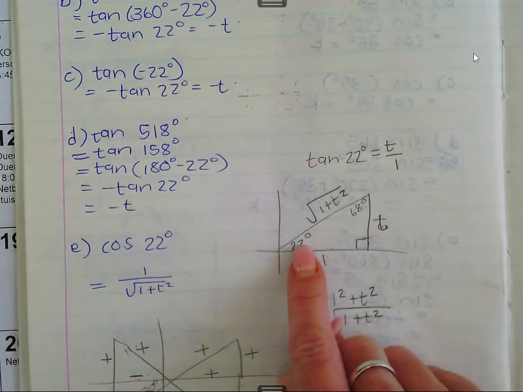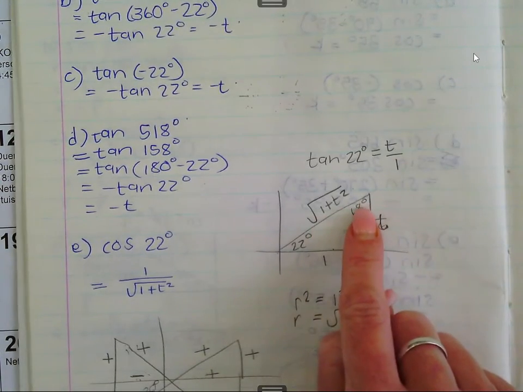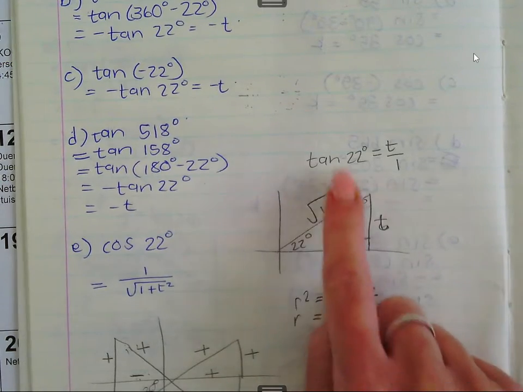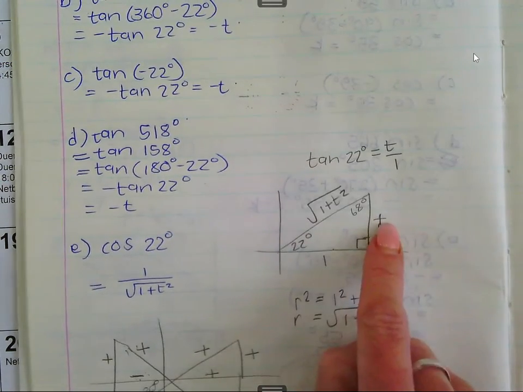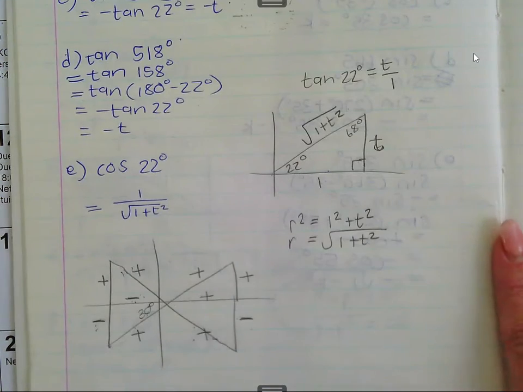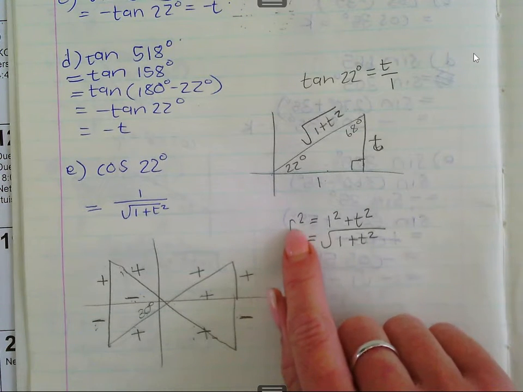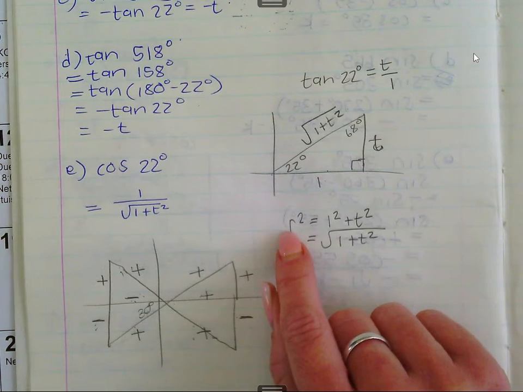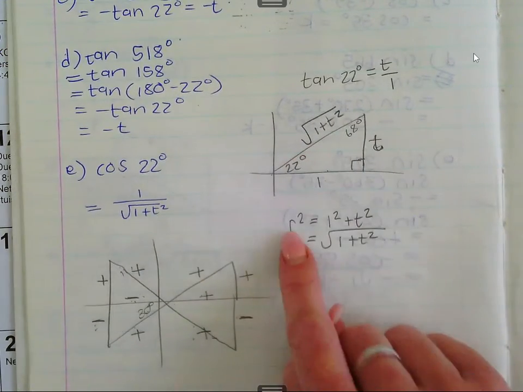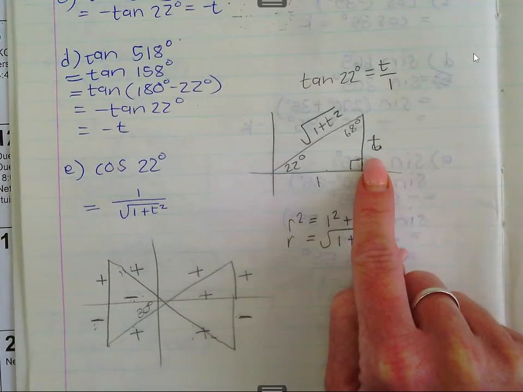That angle is 22. It's in the first quadrant. The opposite angle there must be 68 because they must add up to 180. Tan is opposite over adjacent. So this Pythagoras was actually even much easier. R squared, which is the radius. I put that R in there to show you it's the radius. Radius squared is equal to 1 squared plus T squared.